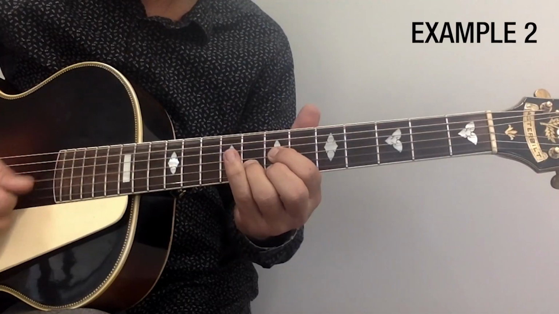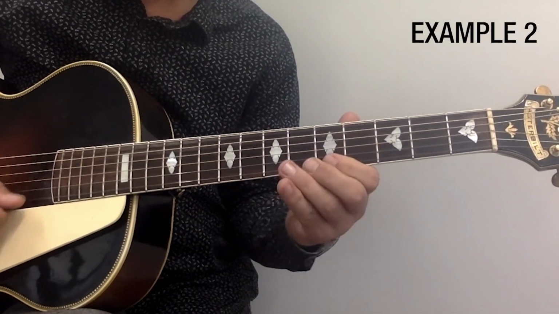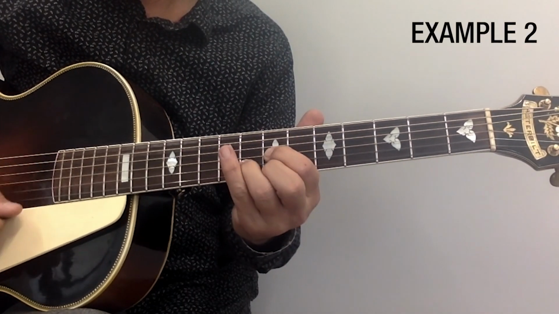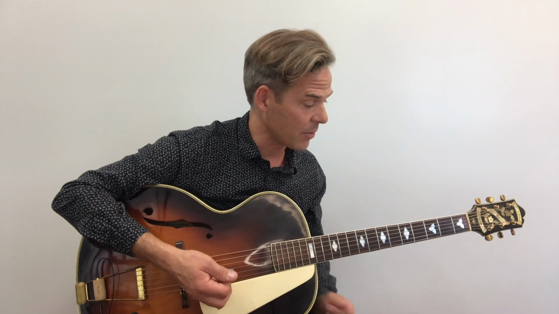In example 2, we piece together a simple chord melody with a very familiar song. Now, in order to find the different melody notes up and down the neck and to support them with chords beneath it, we're going to need to know the inversions of many of our chords.